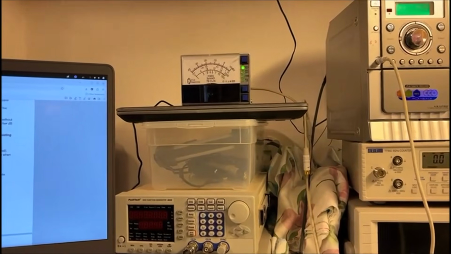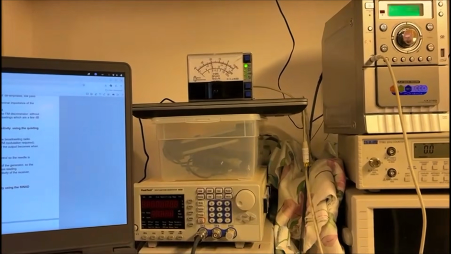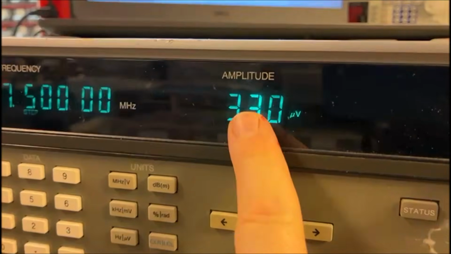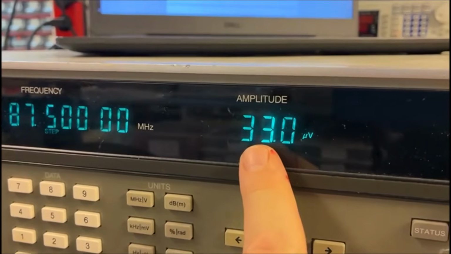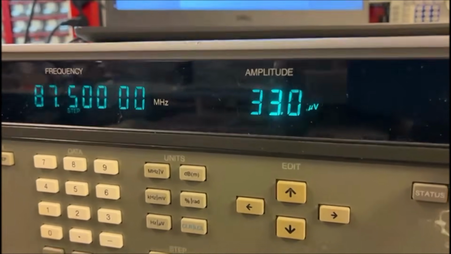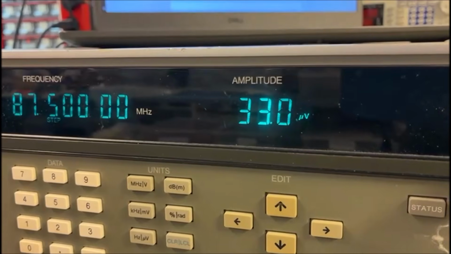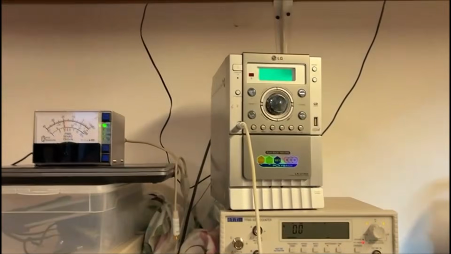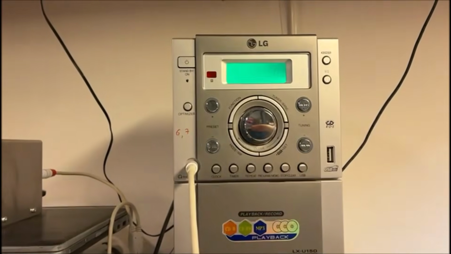So it decreased by about 20 decibels, and the output level at the output of the generator is 33 microvolts. This is the sensitivity of this nice LG receiver.